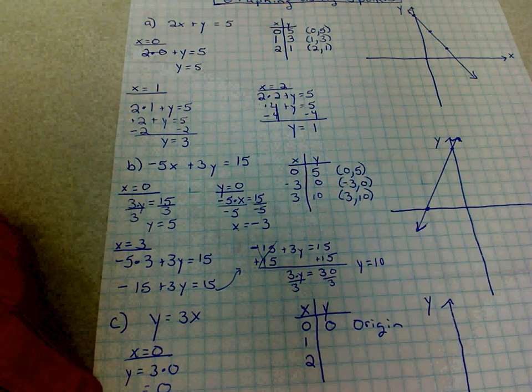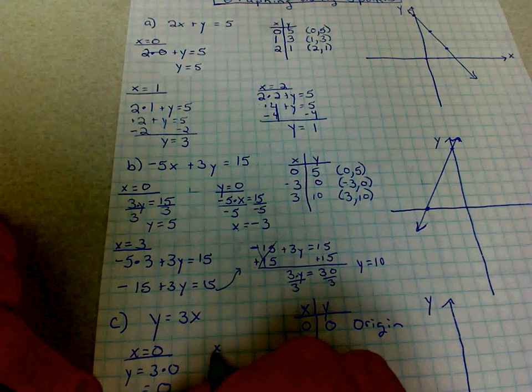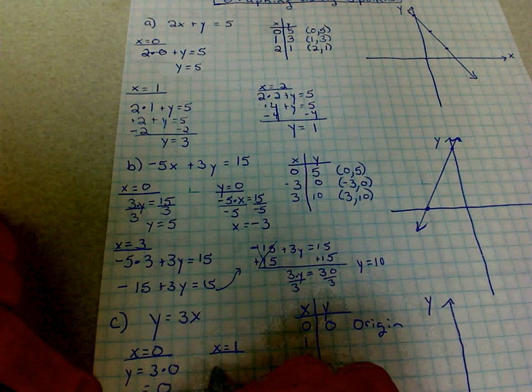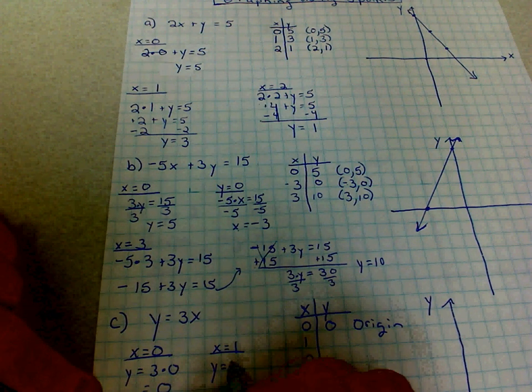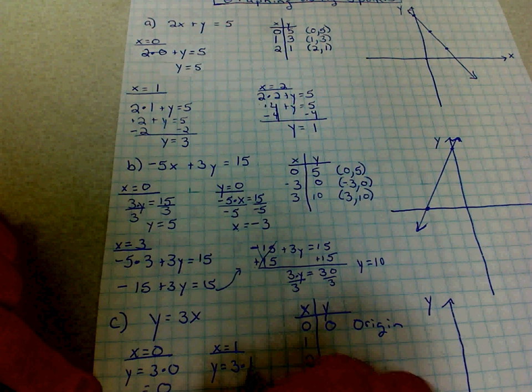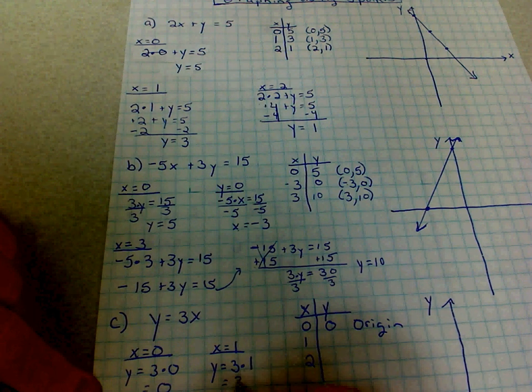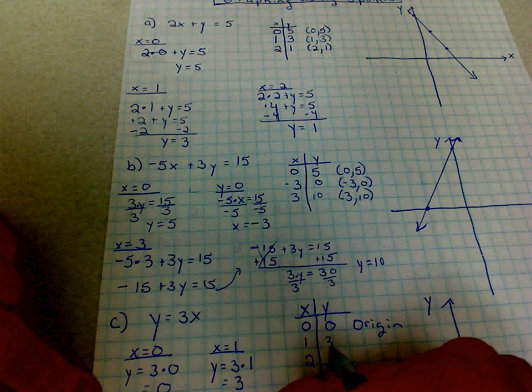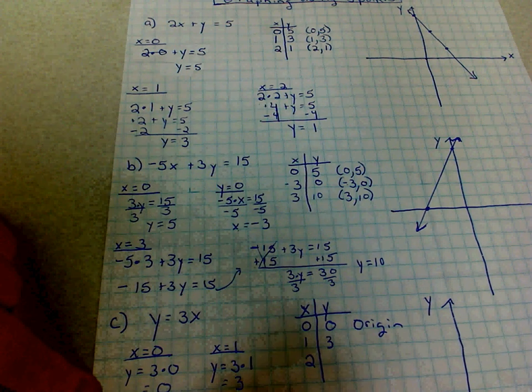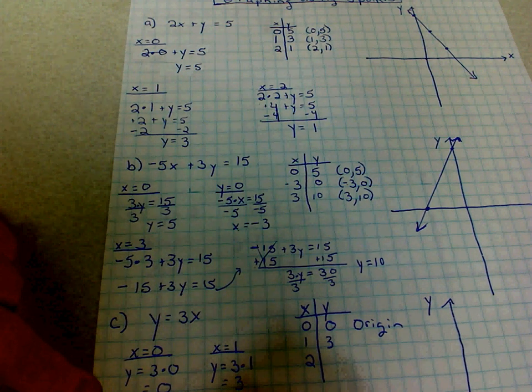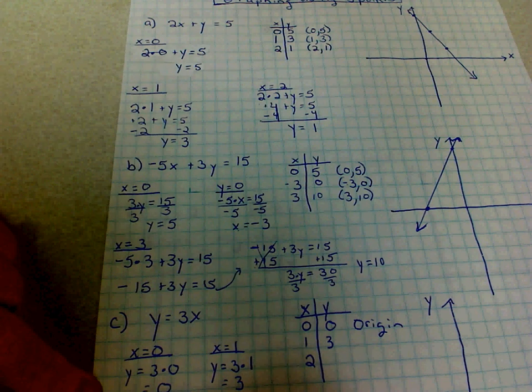Now I'm going to let x equal 1. So y equals 3 times 1, which just gives me 3. And then I'm going to let x equal 2. So y equals 3 times 2, which gives us 6.